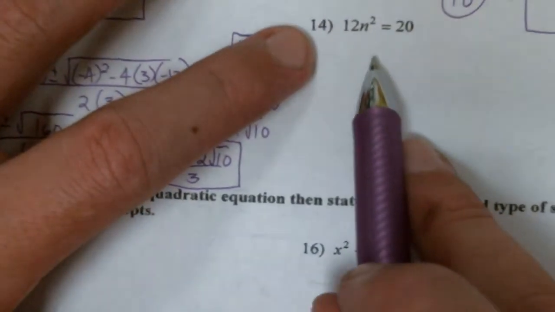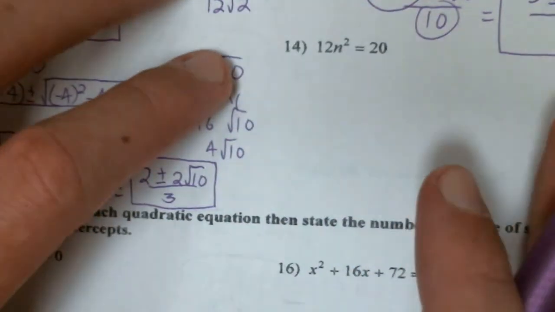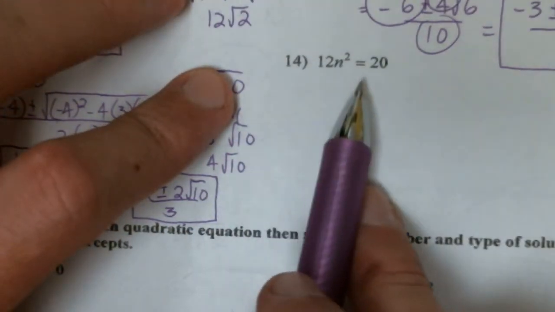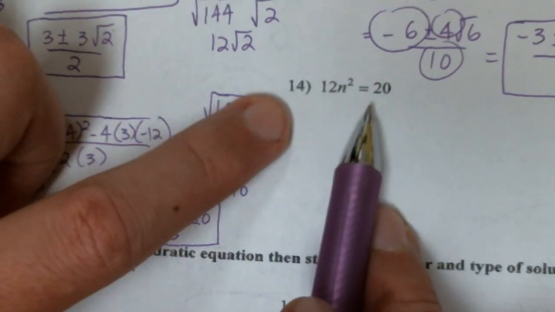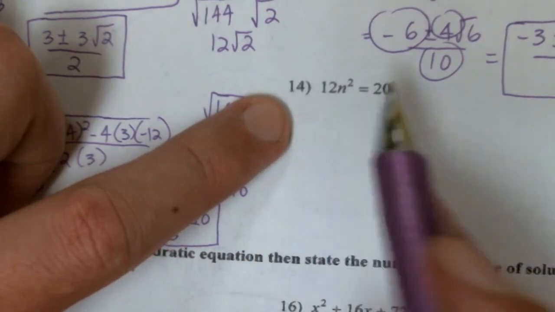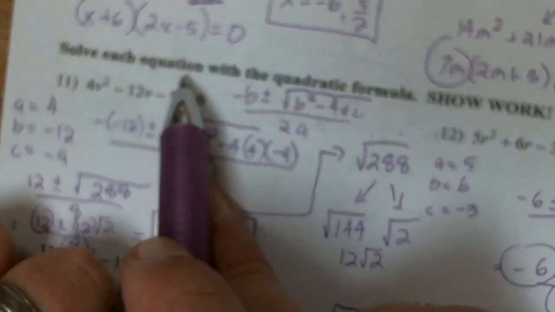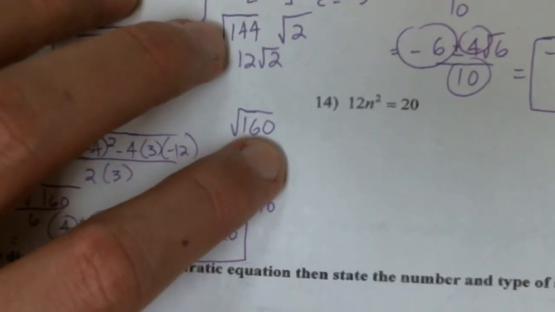All right, last one, quadratic formula. This is pretty easy. So just as a side note, by the way, guys, you would not have to use quadratic formula to do this. This is just a good old-fashioned square root method. I would just divide both sides by 12, take the square root of both sides, and boom, there's my answer. However, it says to solve it using the quadratic formula. So we say, okay, fine, we can do that.